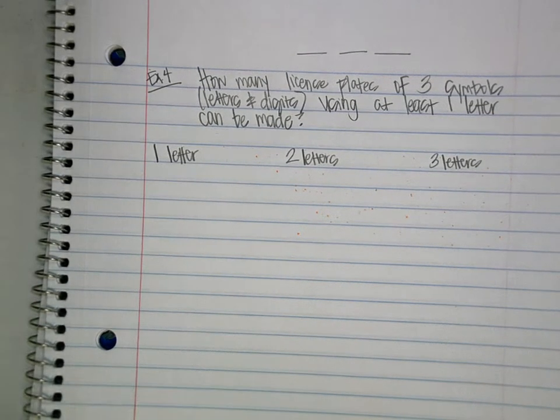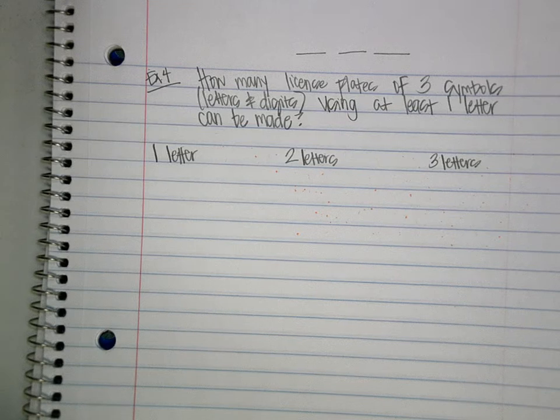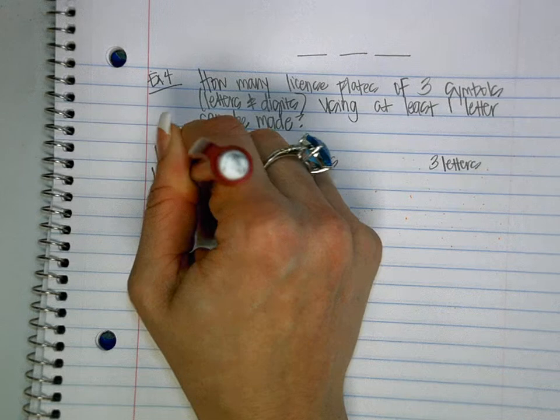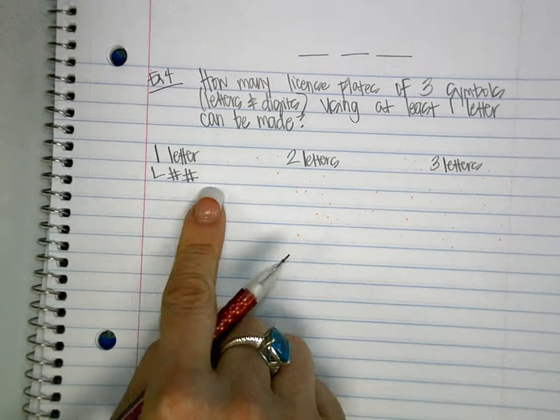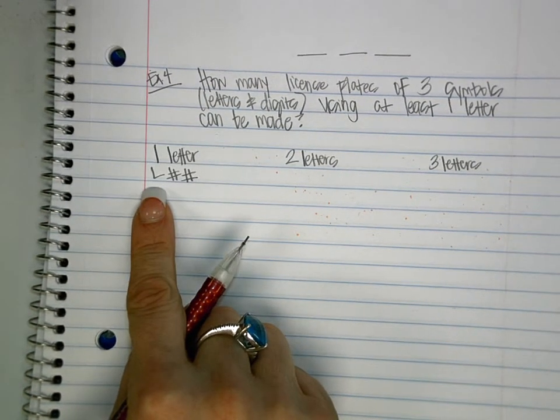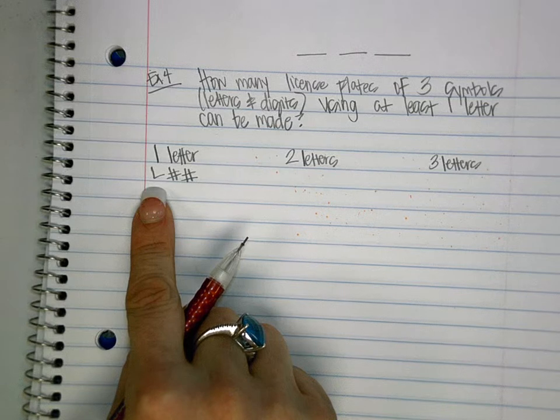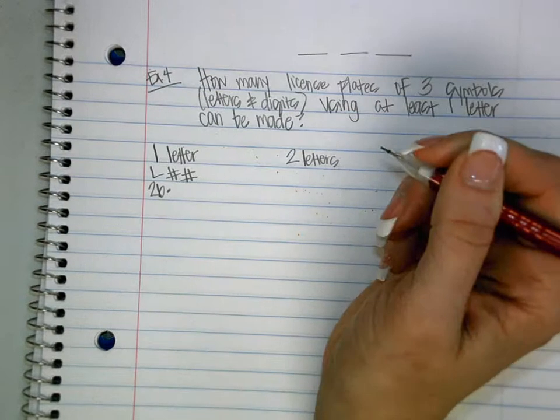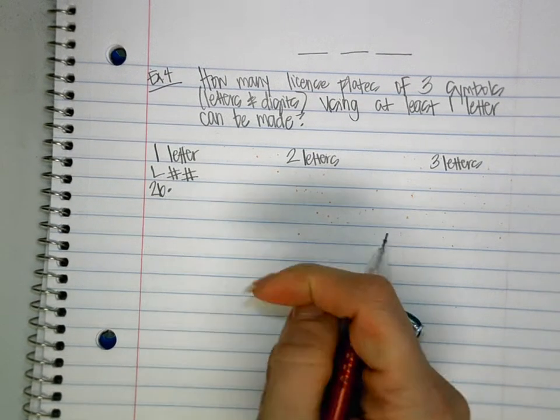What has to come first? Do I have to put the letter first? No, so I could write letter and then number and then number. Okay, what if I did that? How many different possible letters are there? How many possible letters are there in the alphabet? 26. Multiplied by how many possible digits? How many choices do I have for digits?